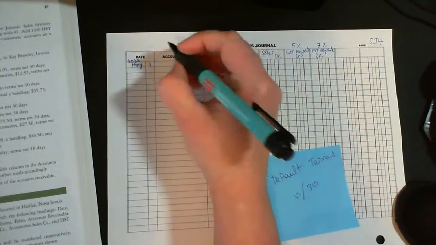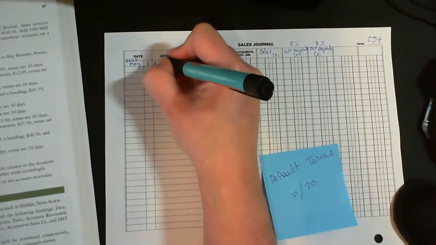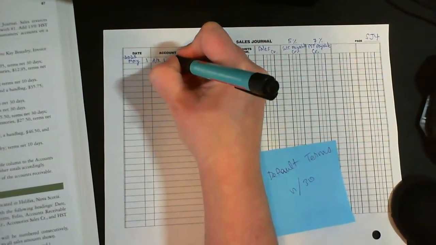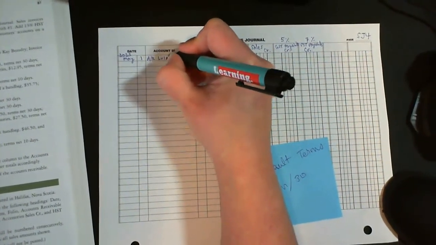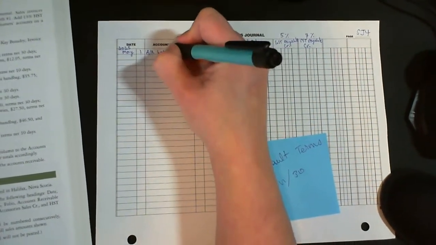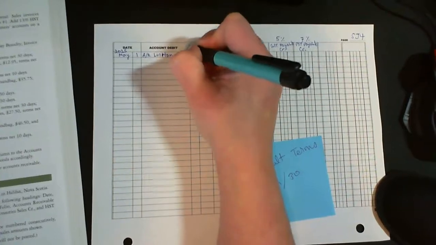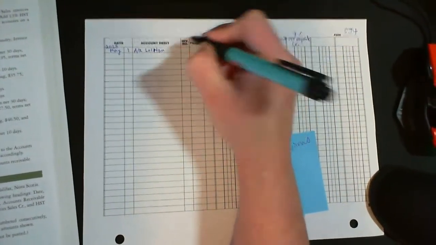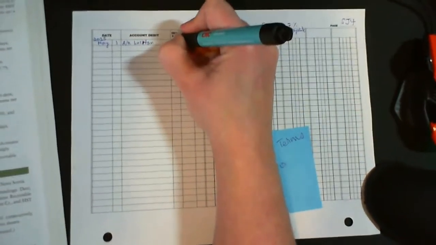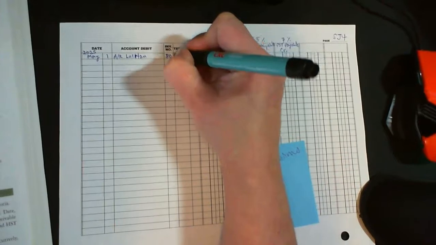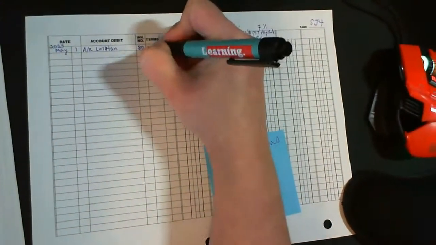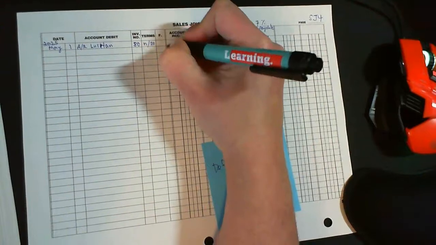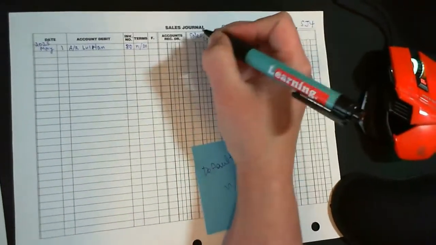So the account that we're debiting is AR Louis, whoops, not Louis like French, Louis Han. You guys get to see my chicken scratch. Invoice number 80, terms net 30, because remember our default terms, net 30. We're not putting in the folio yet because we haven't posted to the general ledger.